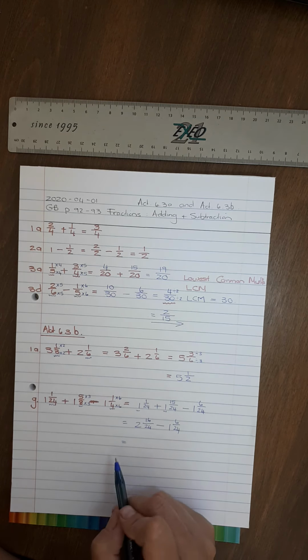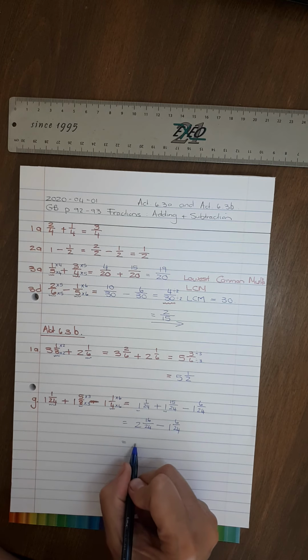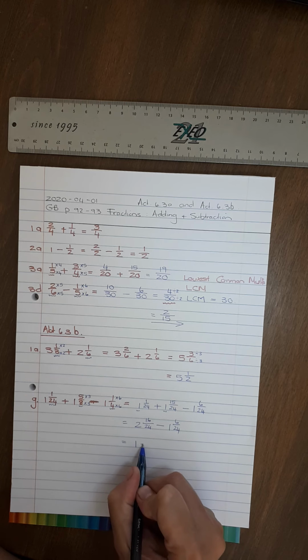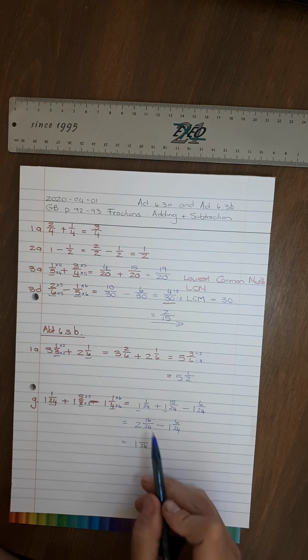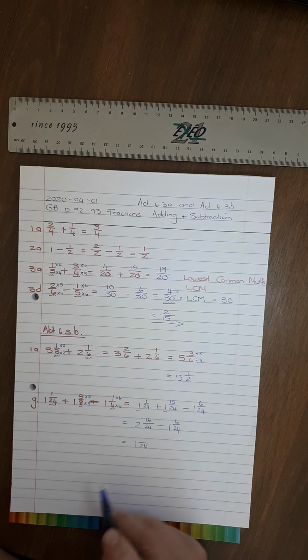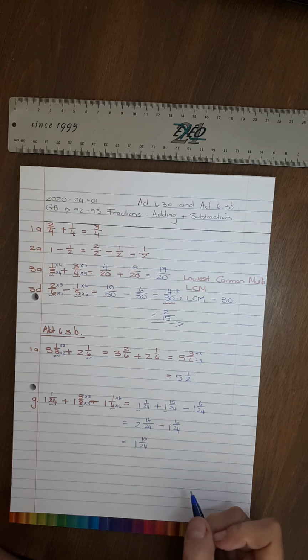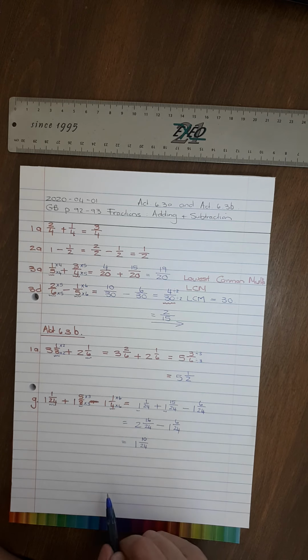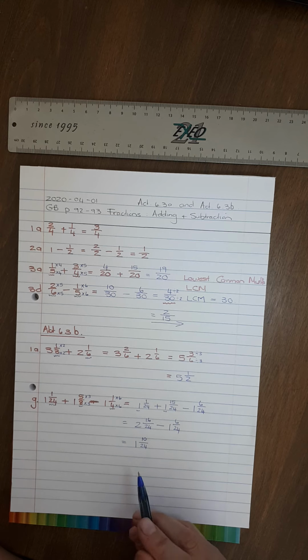Now I'm going to subtract. 2 minus 1, that's 1. My denominator stays the same, 24 at the bottom. 16 minus 6 gives me 10. But now, Sladio, I can't leave it like this. Why can't I leave it? Because I need to, yes, Slade, simplify.